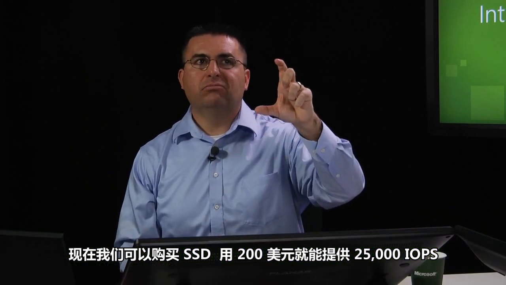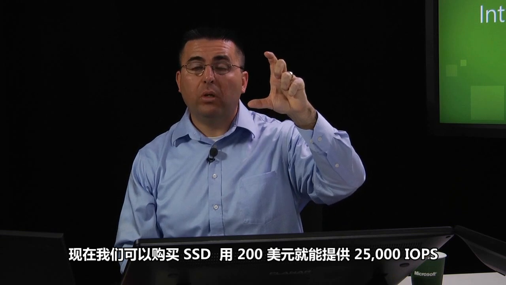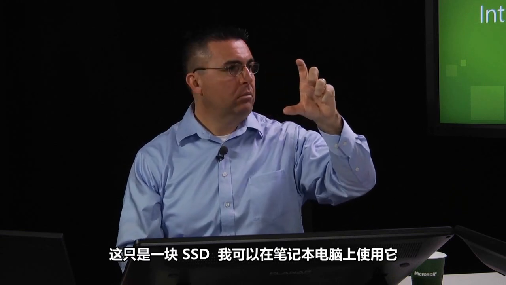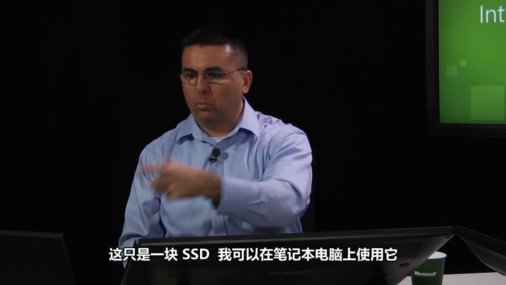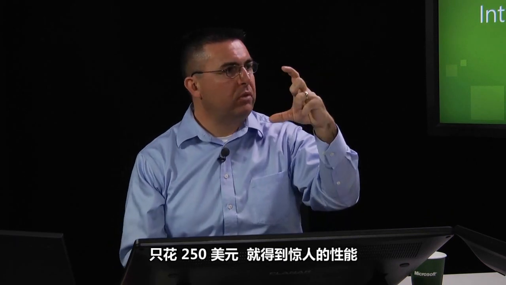And there's a lot more reasons than just IOPS, but IOPS is the big reason. Well, now I can go out and I can buy an SSD for about $200 that gives me 25,000 IOPS on a single SSD. It's what I'm running in my laptop. I spent $250 for it, and I'm getting ridiculous performance.